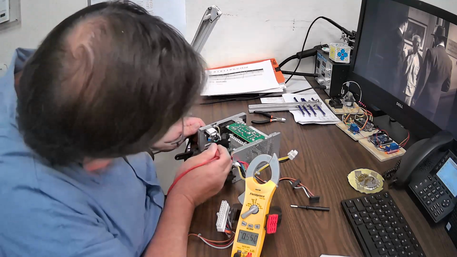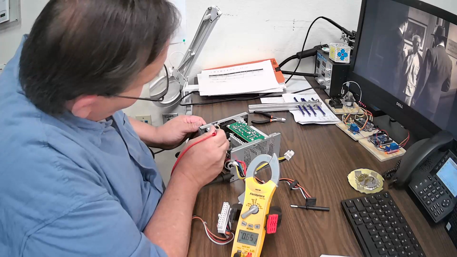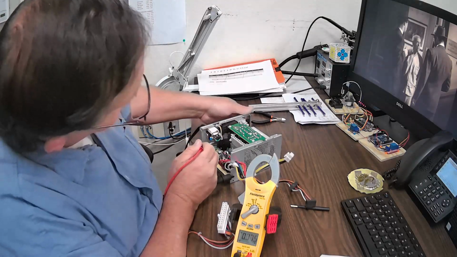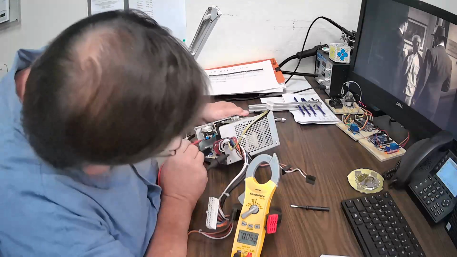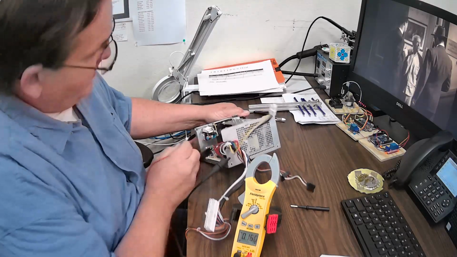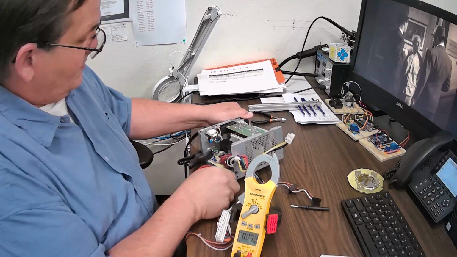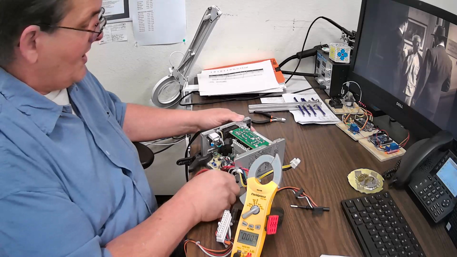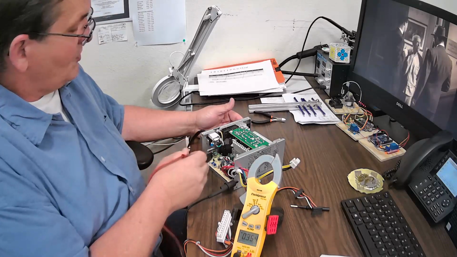So that means the other side is the hot leg. And I'm not touching it very well. That means I don't have a good enough ground. But the point is, if I touch that with the AC voltage, that would show 120.